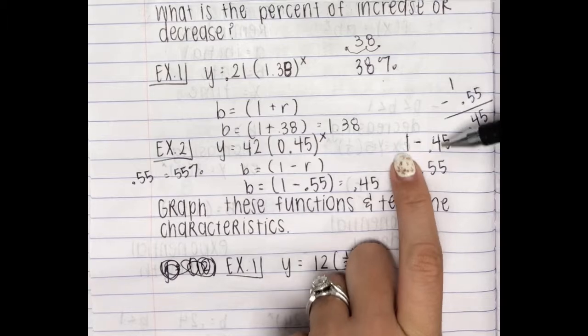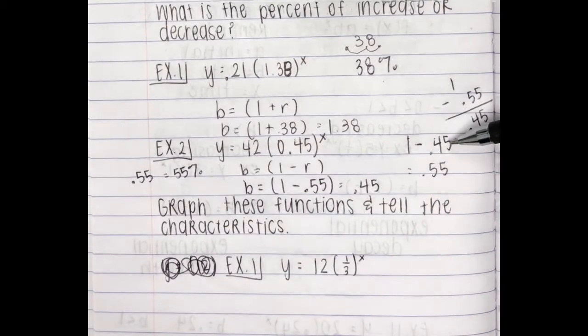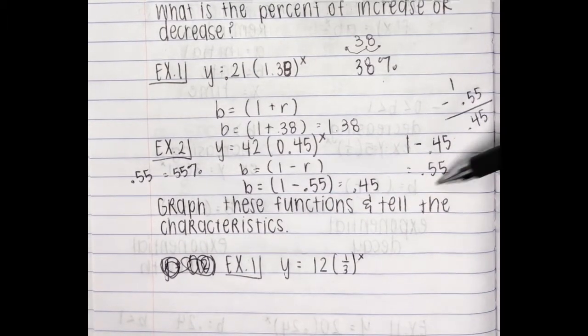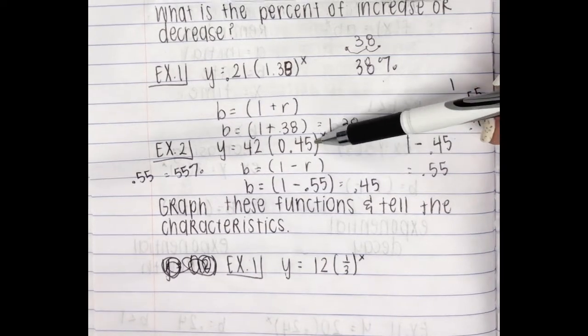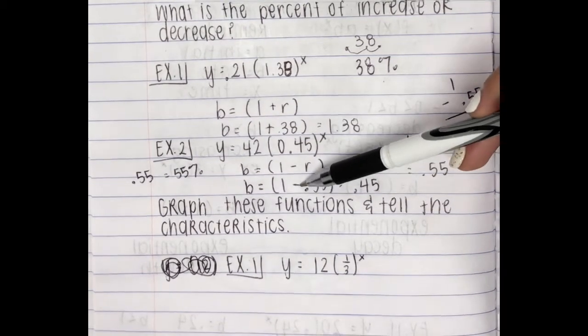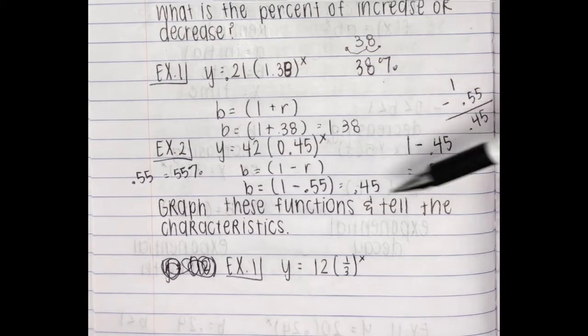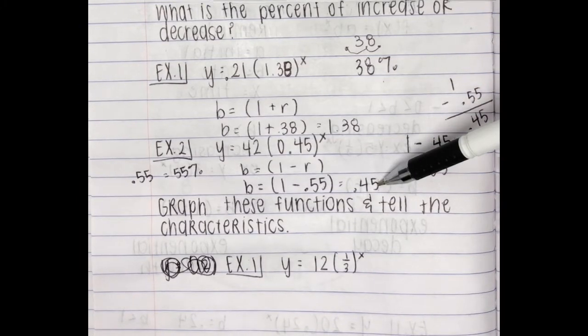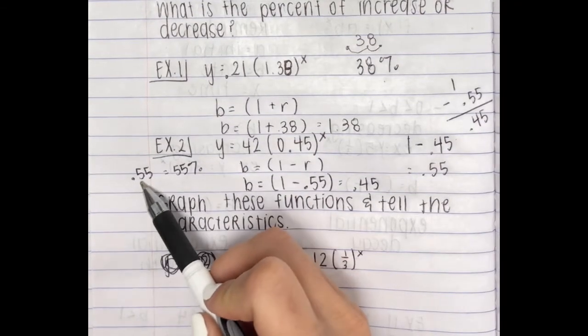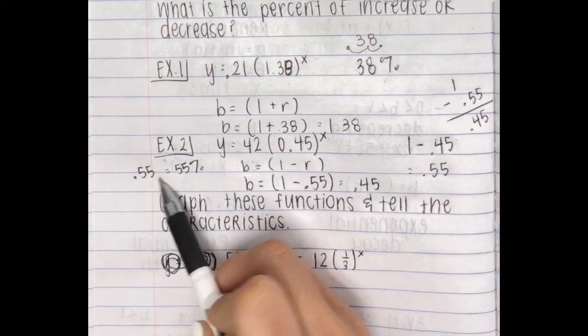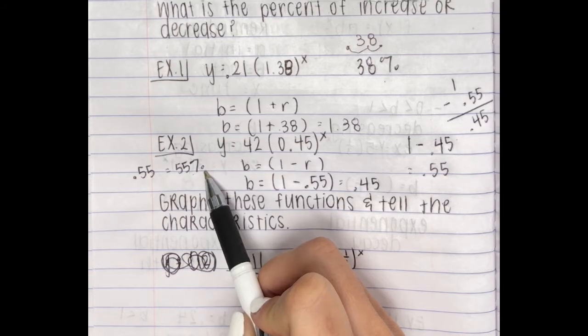So you had to work your way backwards. Well, if we did 1 minus 0.45, then it gives me what I would have subtracted from 1 to get that as my answer, right? So 1 minus 0.55 would give us the 0.45 that we had. But we're decreasing at a 0.55 rate, or a 55% rate.